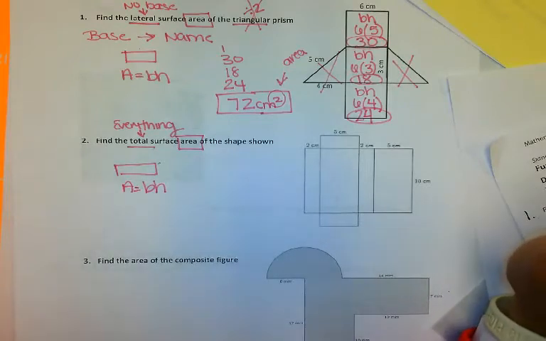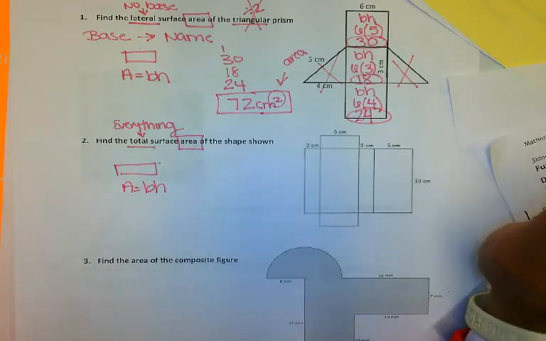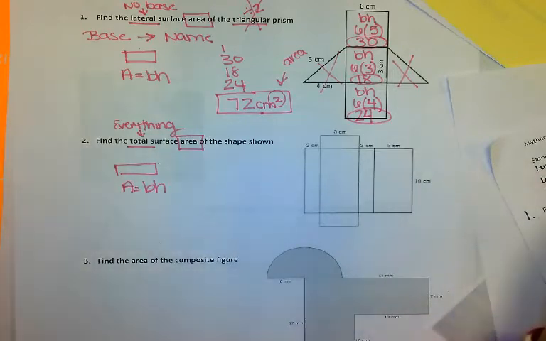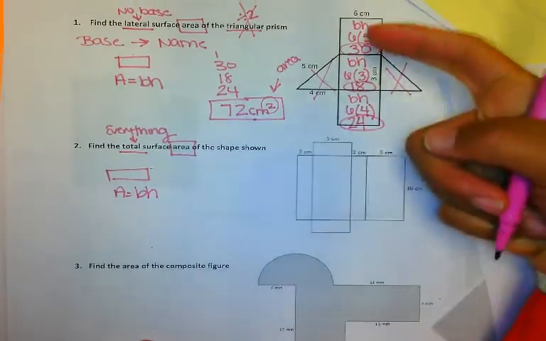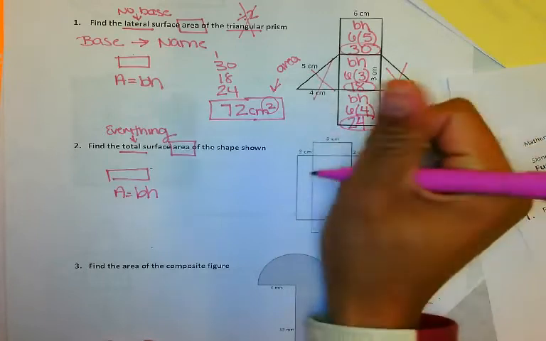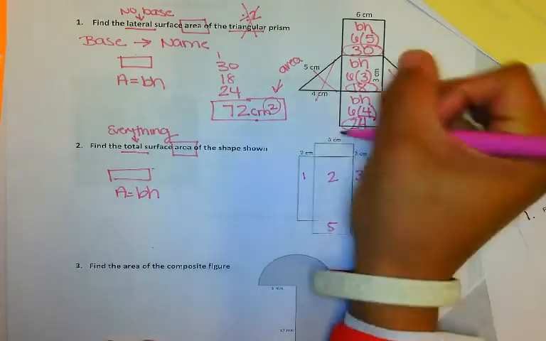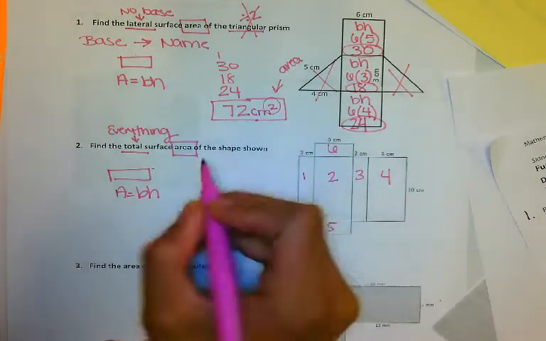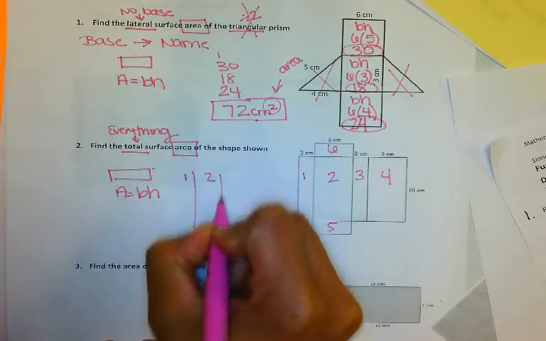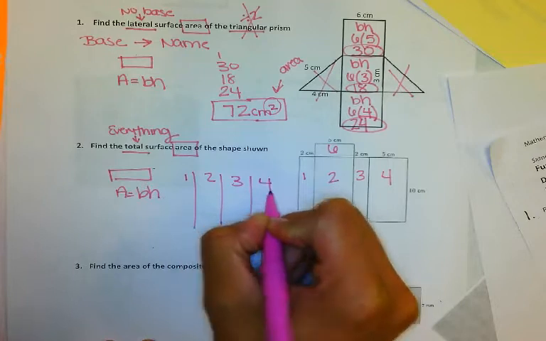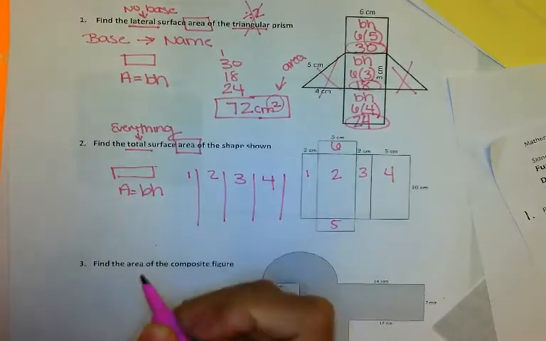Go ahead. All right, I hope you paused the video and found the area of the whole shape. For this one I wrote inside the shape. This one I'm just going to number 1, 2, 3, 4, because I don't have room in those. And this is just another strategy that you can use in order to solve your problems.